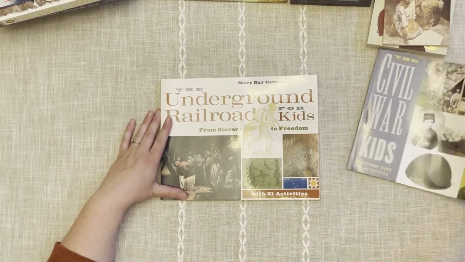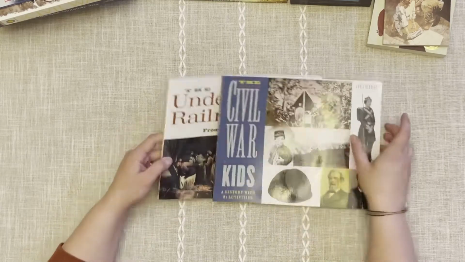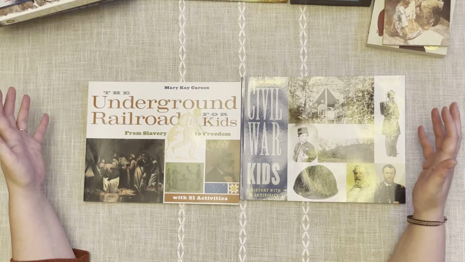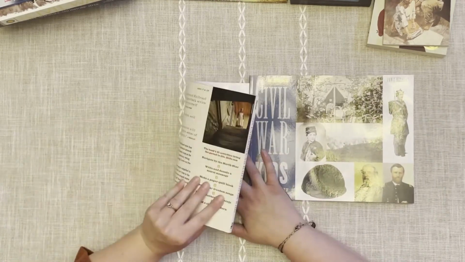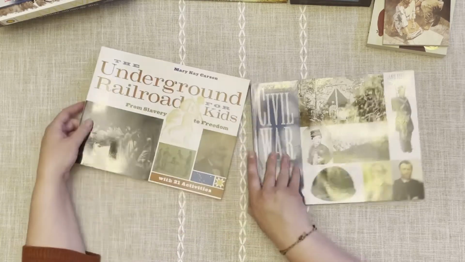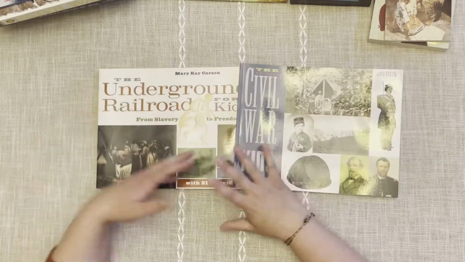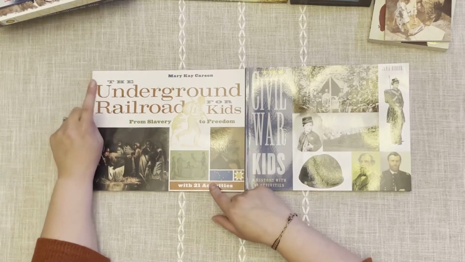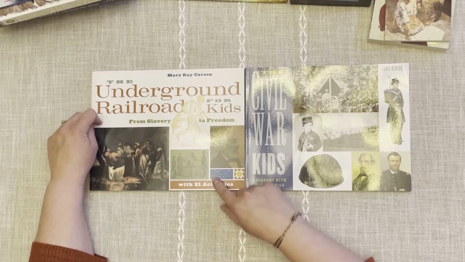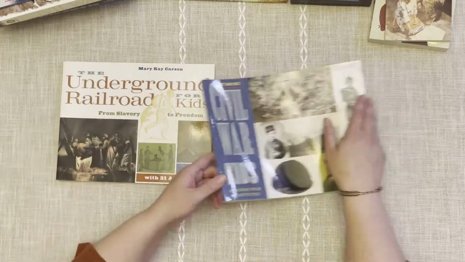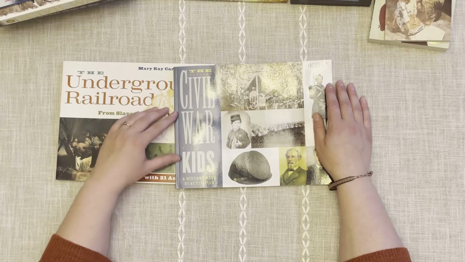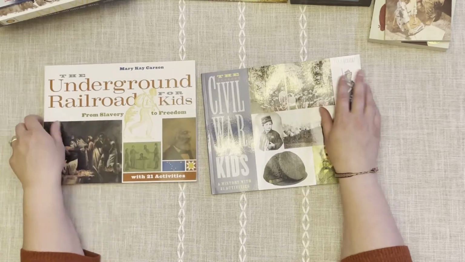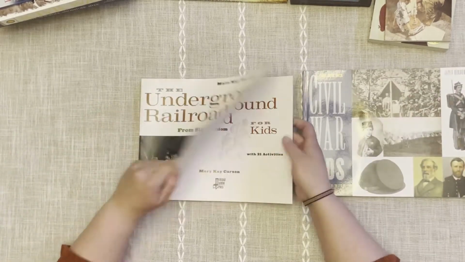So the next thing that I want to talk about are projects. I have 2 project books. They have different authors, but I think, if I'm not mistaken, they are the same publisher, the same series. This is the Underground Railroad for Kids from Slavery to Freedom with 21 activities. This one is the Civil War for Kids, a history with 21 activities. Again, they are 2 different authors, but I will link them below.